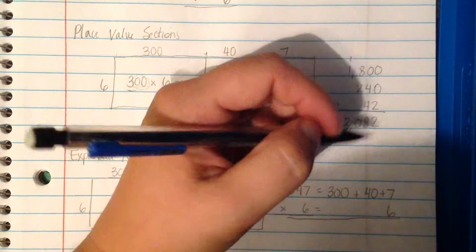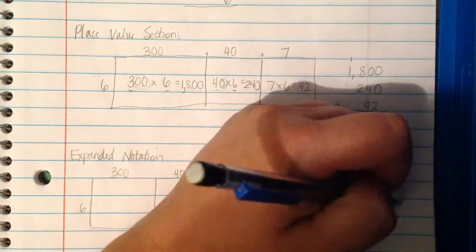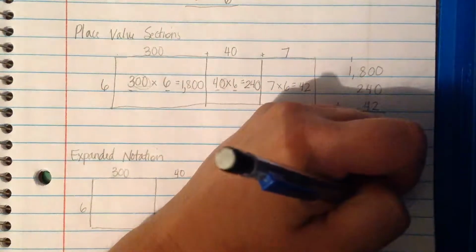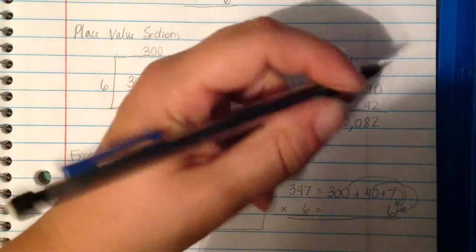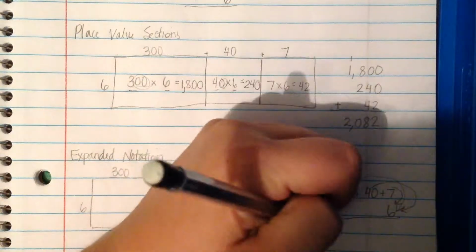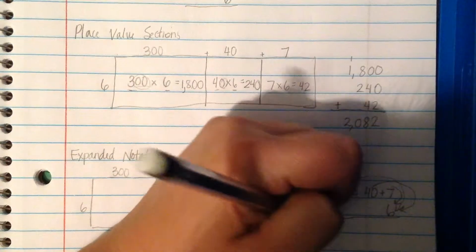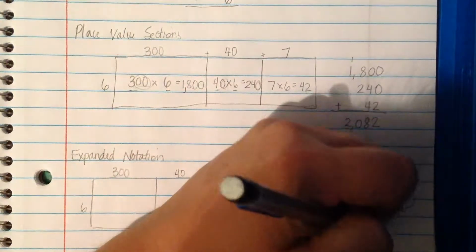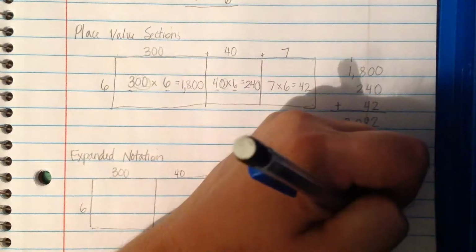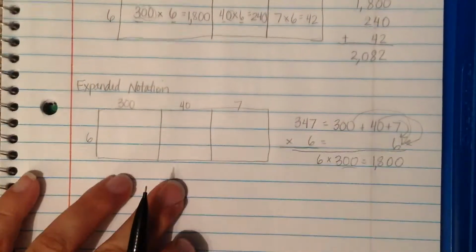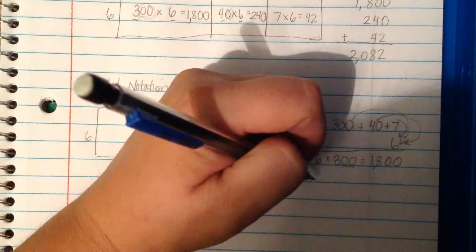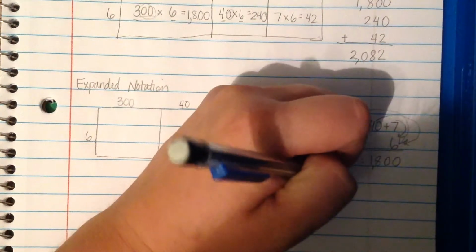Now I'm going to do my problem underneath of it. Each time I'm going to multiply the number on the top by 6: 300 multiplied by 6, 40 multiplied by 6, 7 multiplied by 6. So 6 times 300 equals, well, I know 6 times 3 is 18. I have 2 place values to add back on. I have 1800. My next problem is 6 times 40.